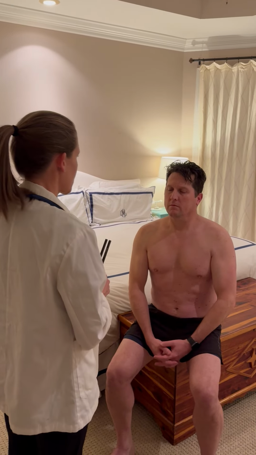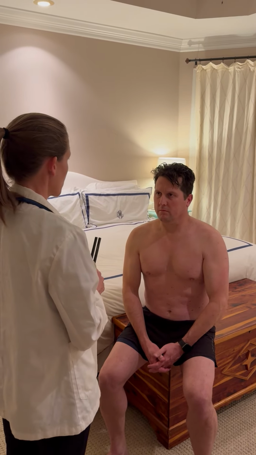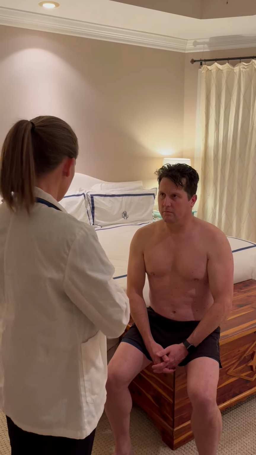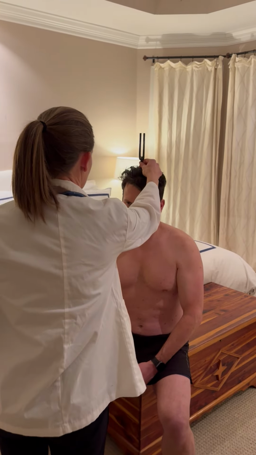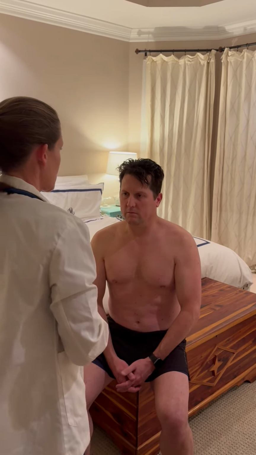I'm going to put the tuning fork in the middle of your head. I want you to tell me if you hear it more on one side, the other side, or both sides equally. Both sides equally? No lateralization is present.